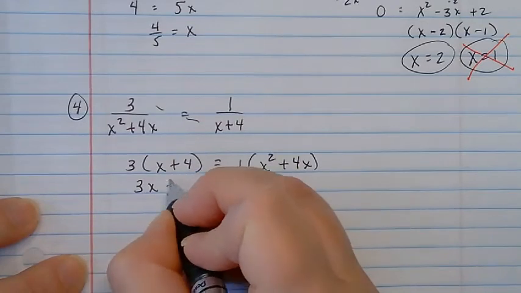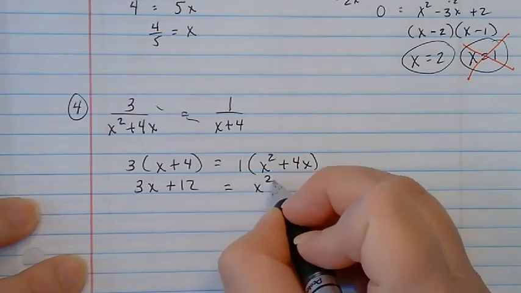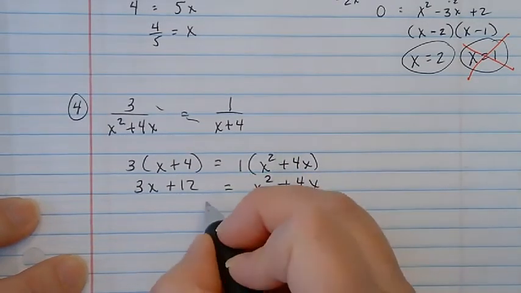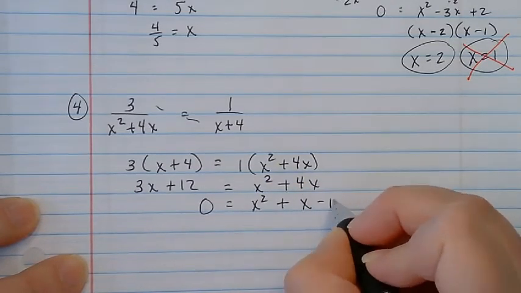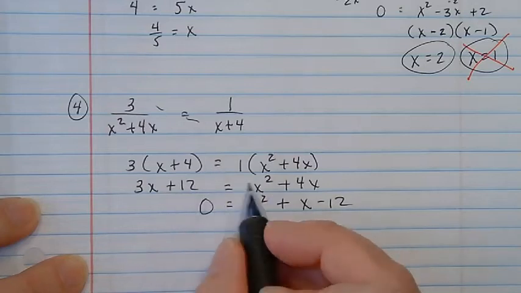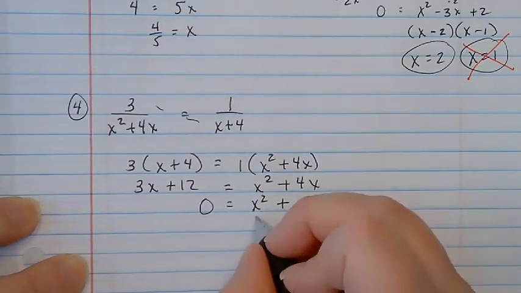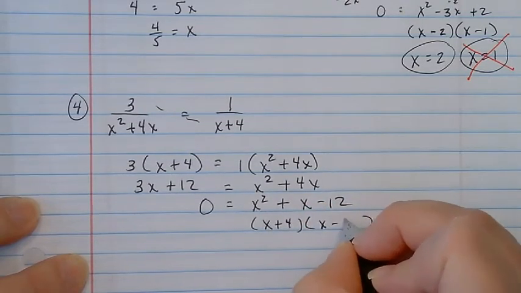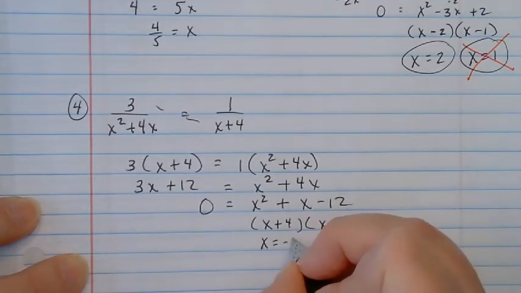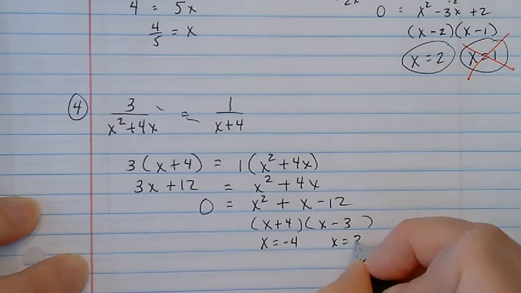So 3x plus 12 equals x squared plus 4x. So x squared plus x minus 12, that's what happens when I subtract 3x and subtract 12. And then to factor this, I get (x plus 4)(x minus 3). So x equals -4 or x equals 3.